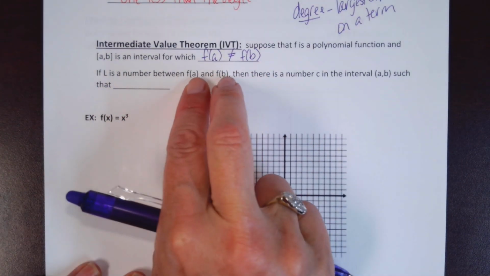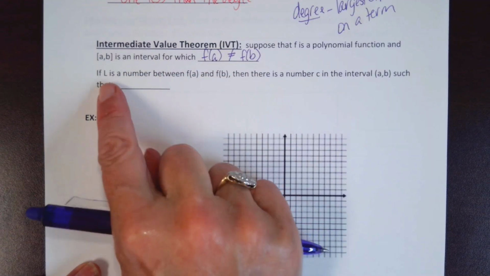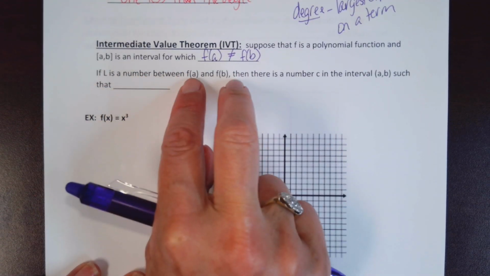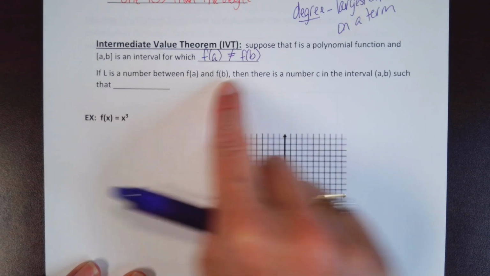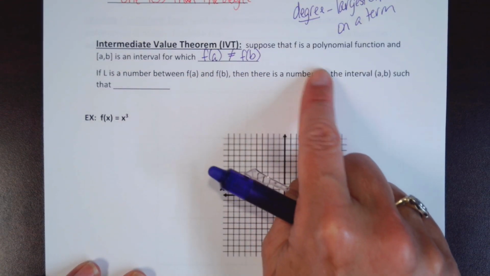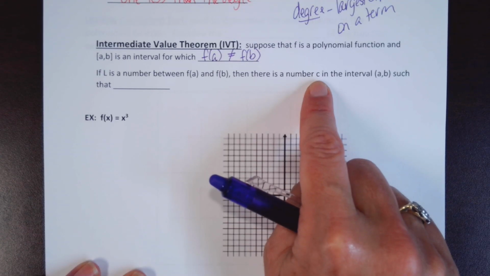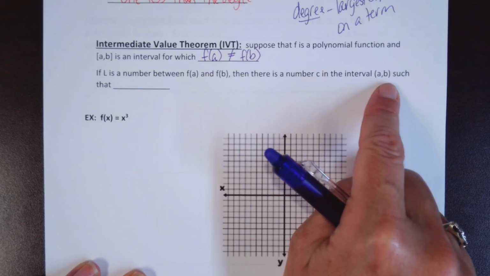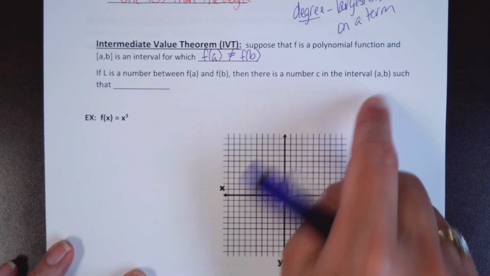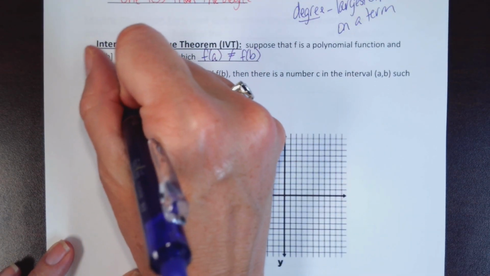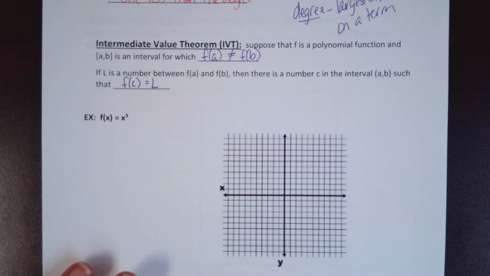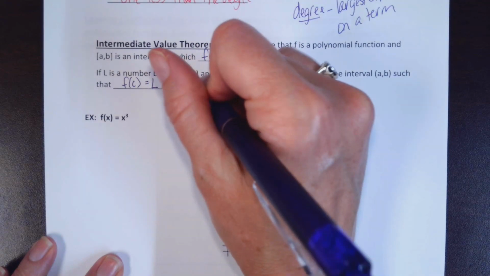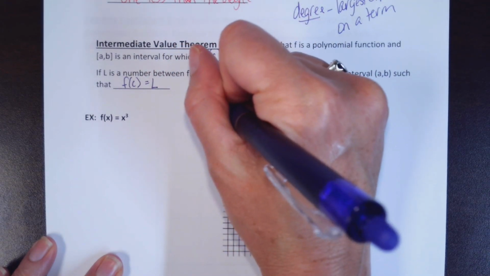If I have a number between these two function values, and we're going to call it L, let's say L is some number between this y value and that y value, then that means that there is a number, let's call it C, inside that interval, so that if I plug it into my function, I get out L. Basically, what this means for us is that we can connect the dots.